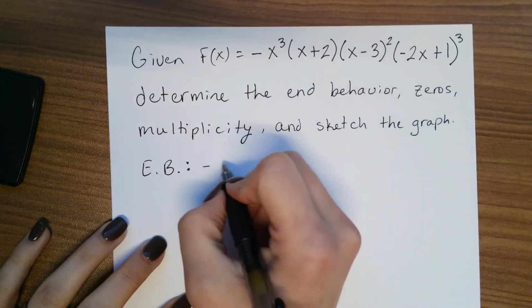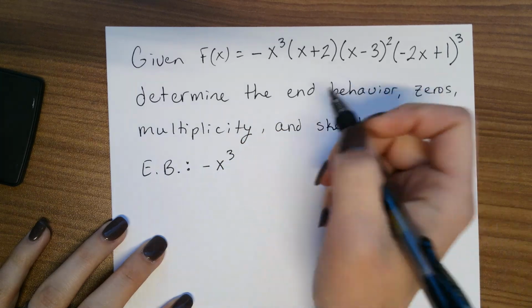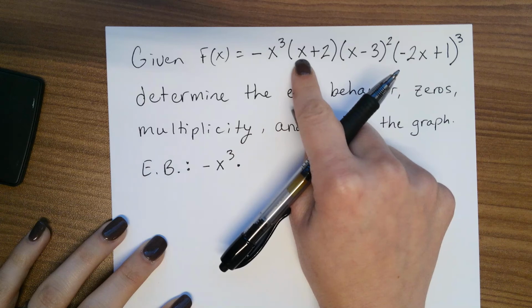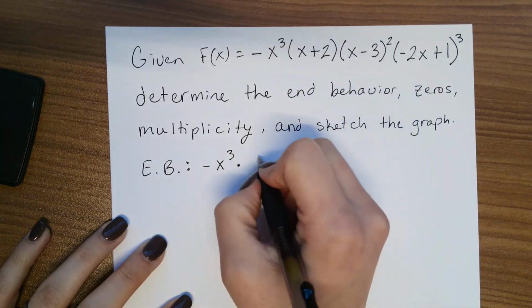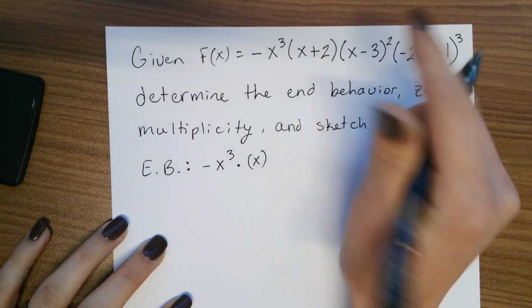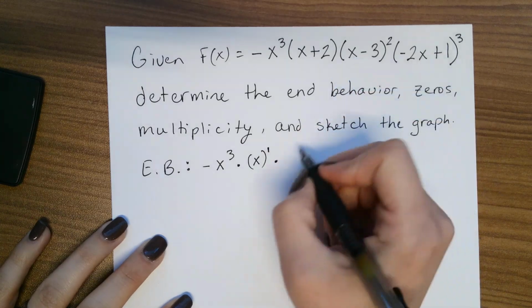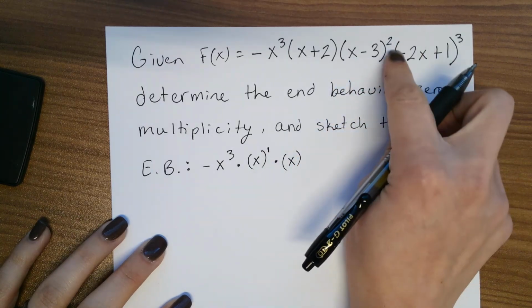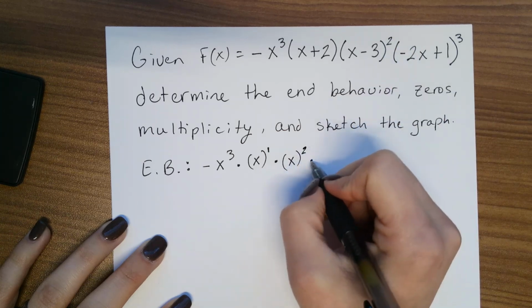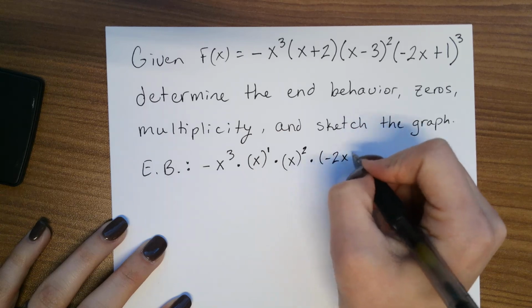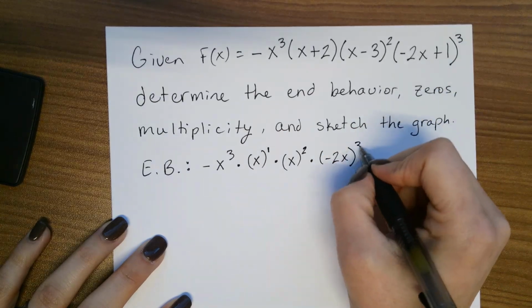So I'm going to look at negative x to the third, that's what's on the outside, and then times the leading term of the next factor, so x, and raise it to the power. So this is x to the first times x raised to the second power times this leading term, negative 2x raised to the third power.